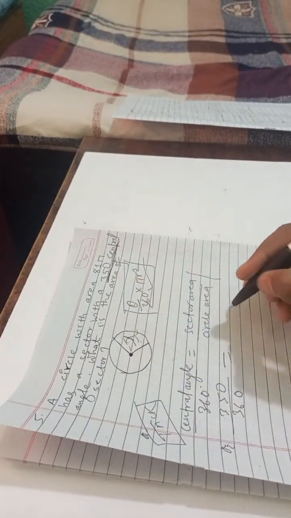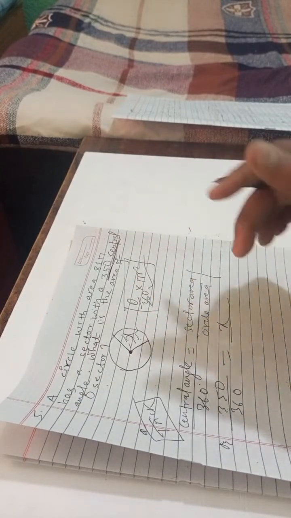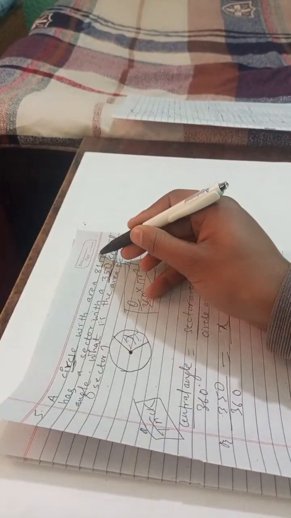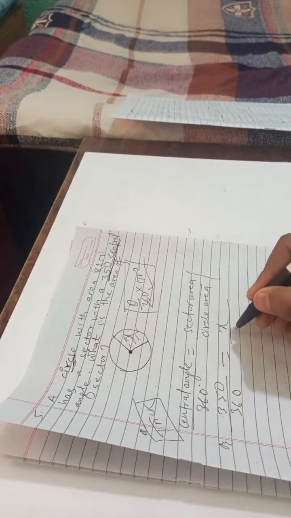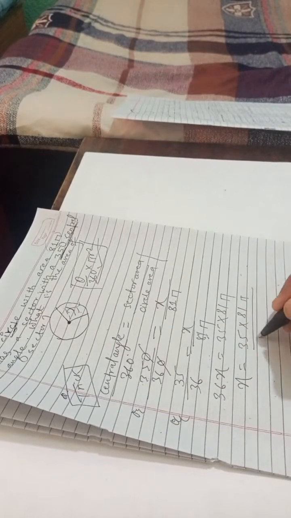The circle area is given as 81 pi. So x by 81 pi is equal to 35 by 360, and you have to do it in the calculator. 36x is equal to 35 into 81 pi, so x is equal to 35 into 81 pi by 36.